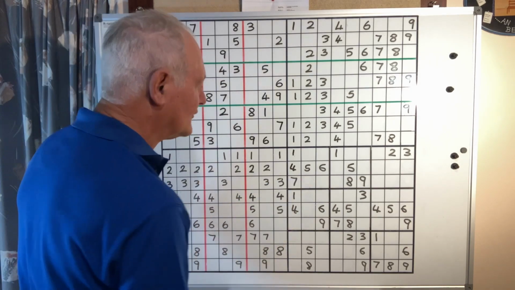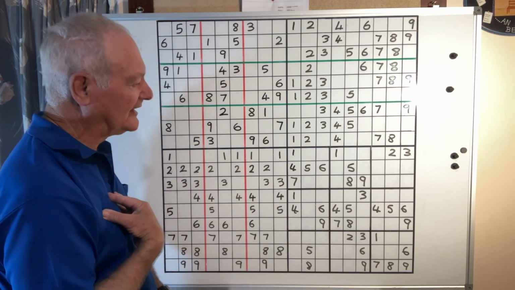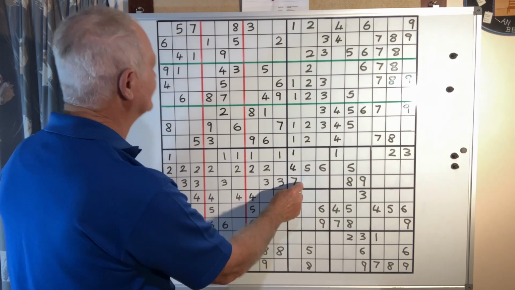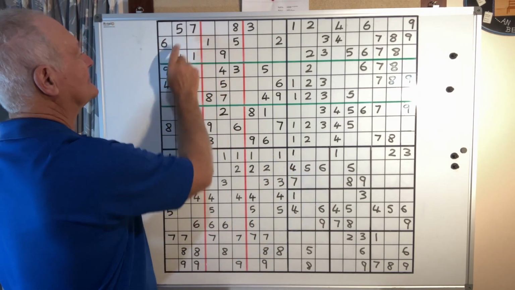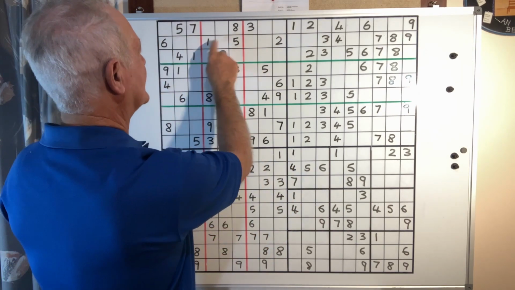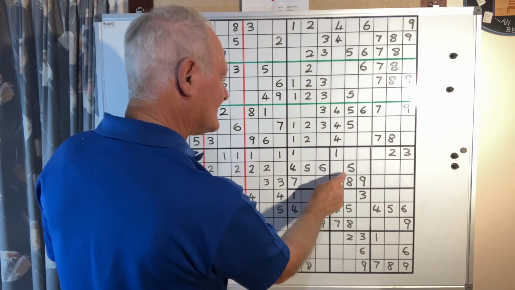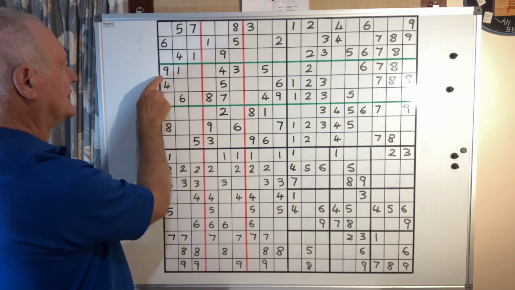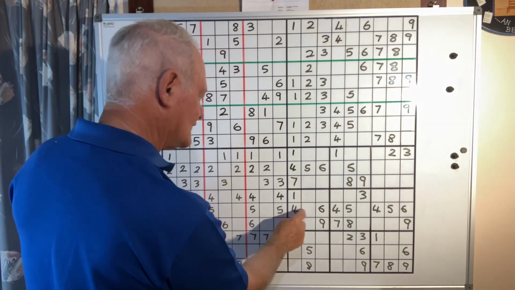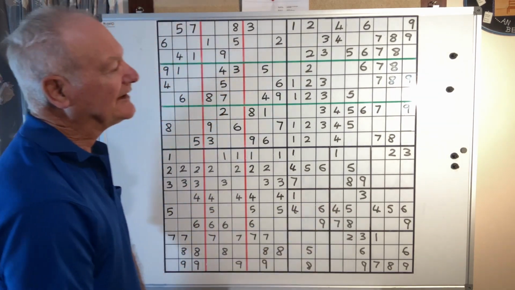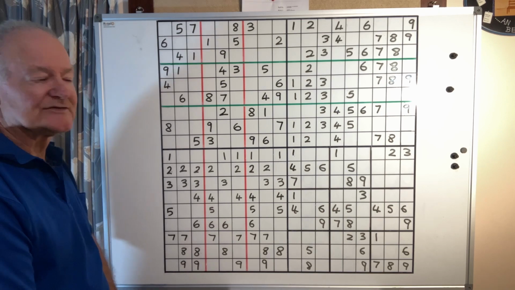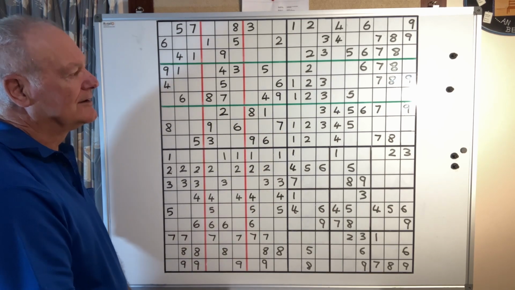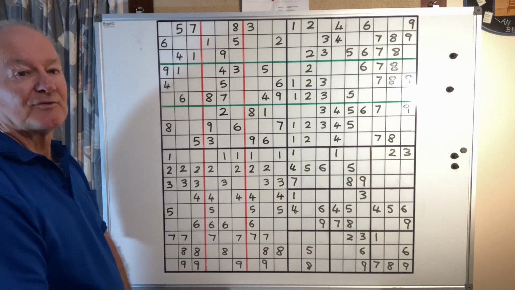Down here, remember we list them in our mind in chronological order. 1, 4, 5, 6, 7. 1, 5, 8, 9. 2, 3. 1, 4, 6, 9. So we quickly go through and we check that we haven't made any mistakes. If we've made one silly little mistake in our column or our row, then it's not going to work properly, is it?